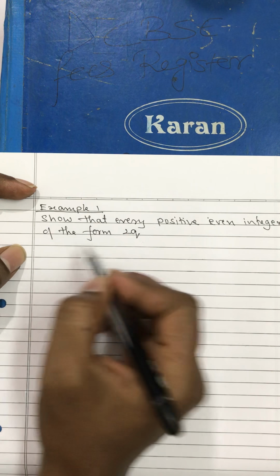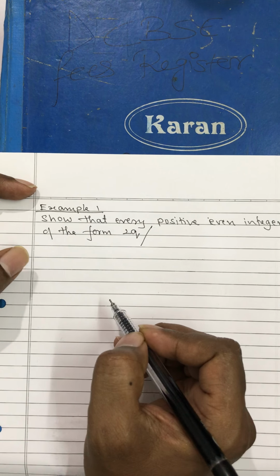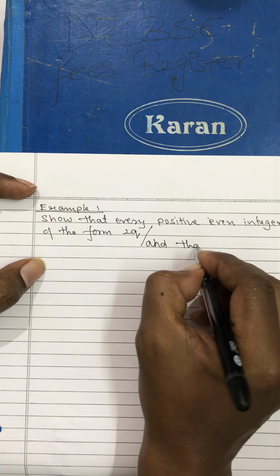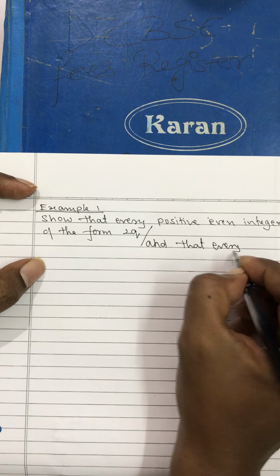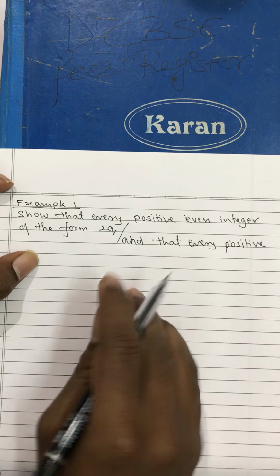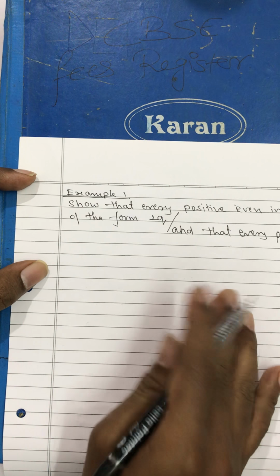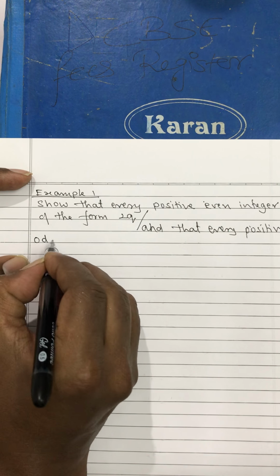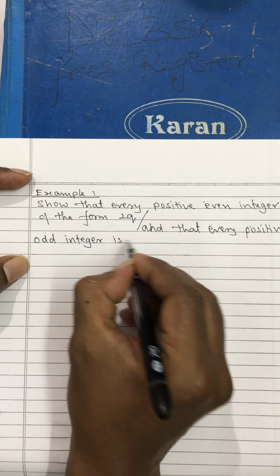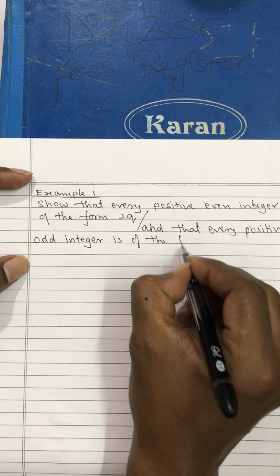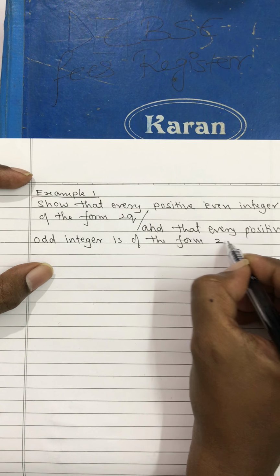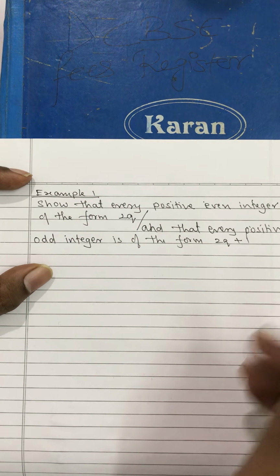Here, one question gets over, and then, show that every positive odd integer is of the form 2q plus 1.